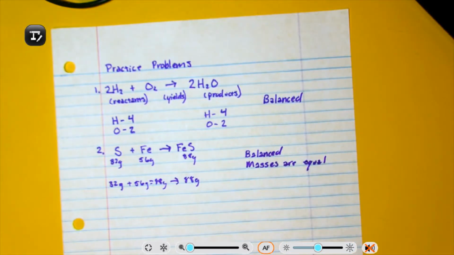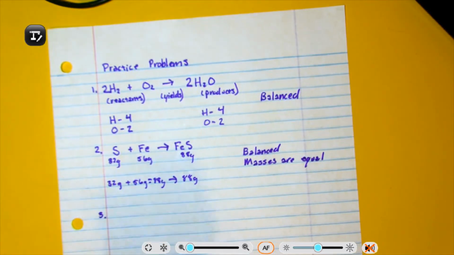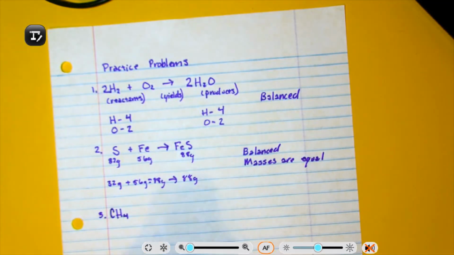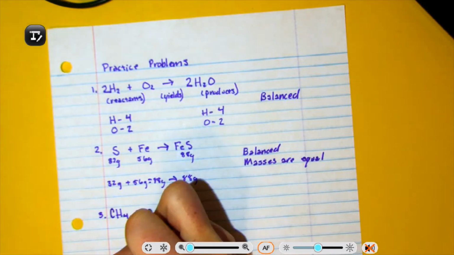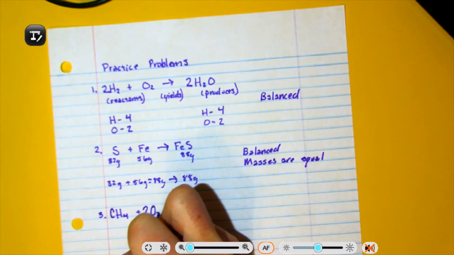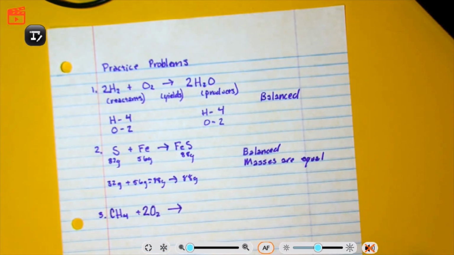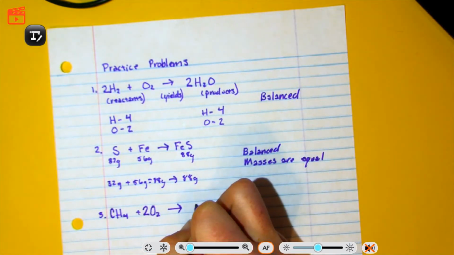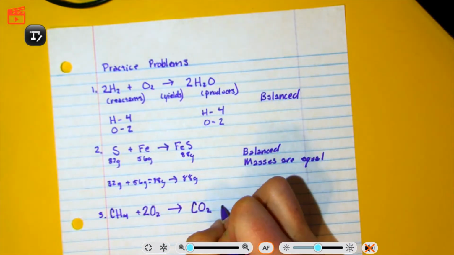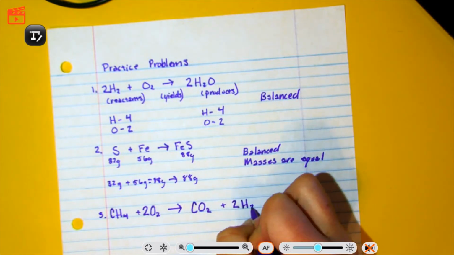All right, we got 2 more. So this one is CH4, a molecule, plus a coefficient of 2, O2, so that's 2 molecules of oxygen gas, yields CO2, so we know that's a gas, plus 2 molecules of water, H2O.